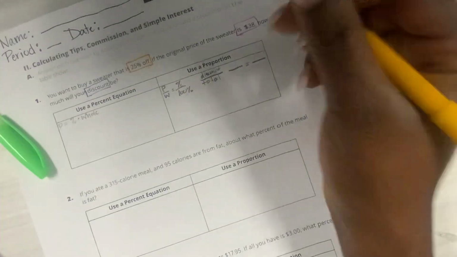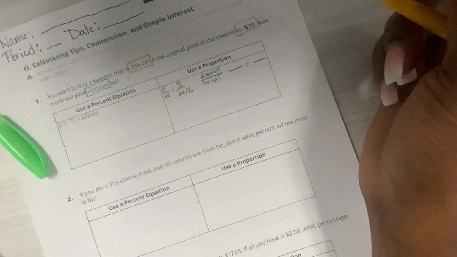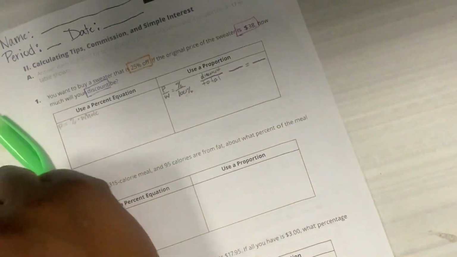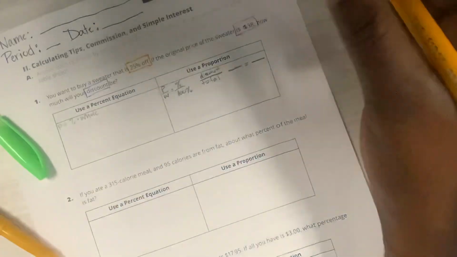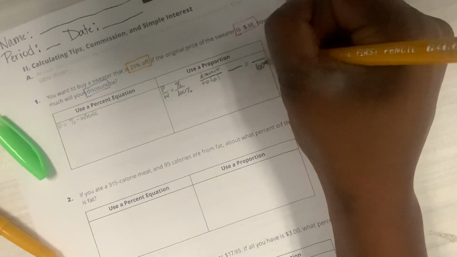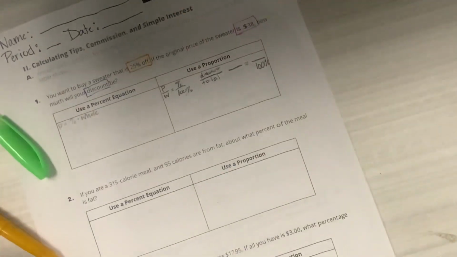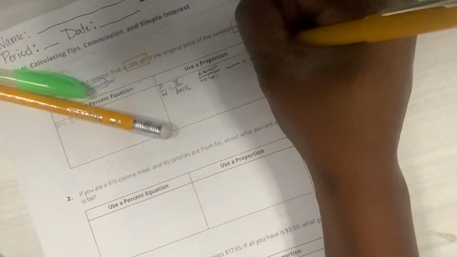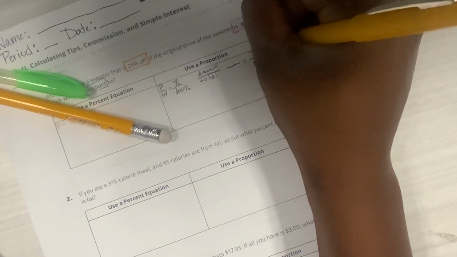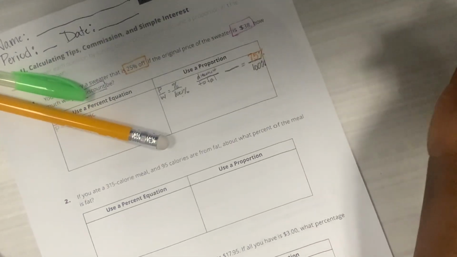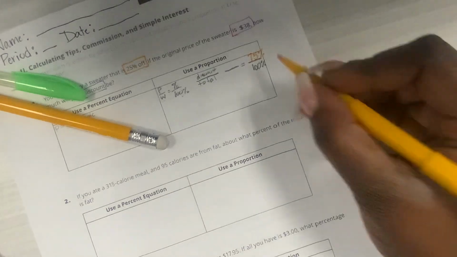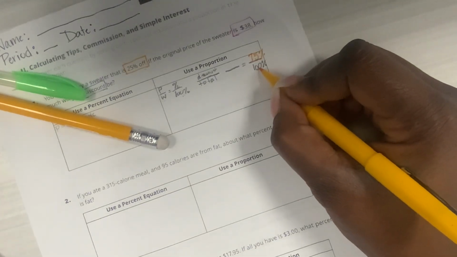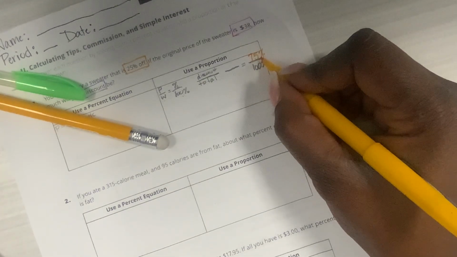So I'm going to go ahead and fill in what I know. I know that the sweater is 25% off the price. So if it's 25% off the price, that means that the total cost is going to be 75%. I'm going to pay 75% for the sweater. I know that my 100 always stays the same, and it's always at the bottom.